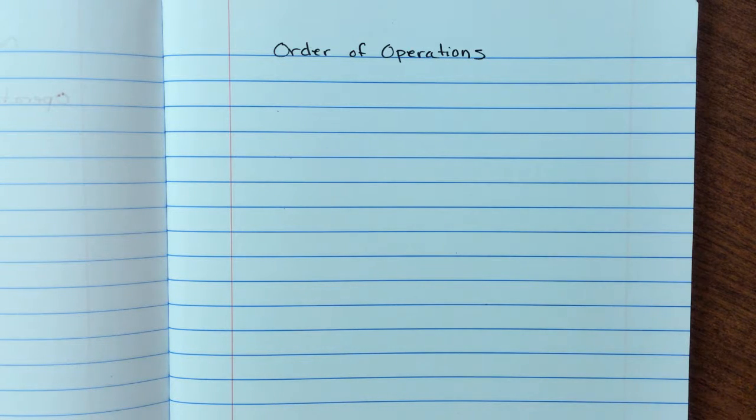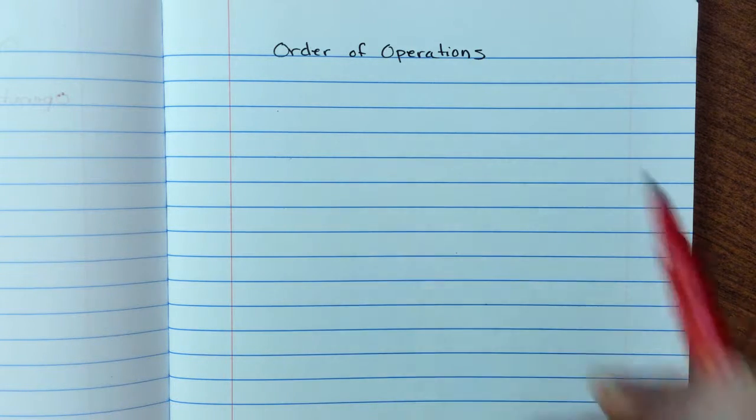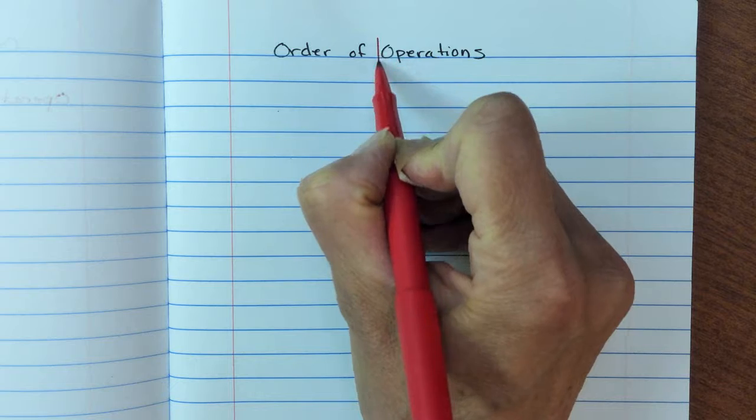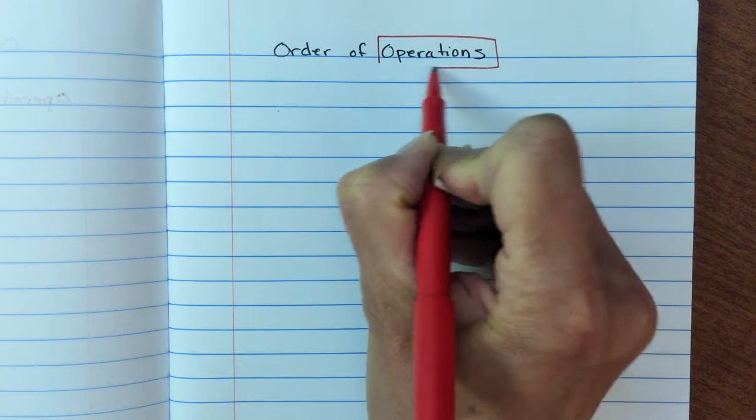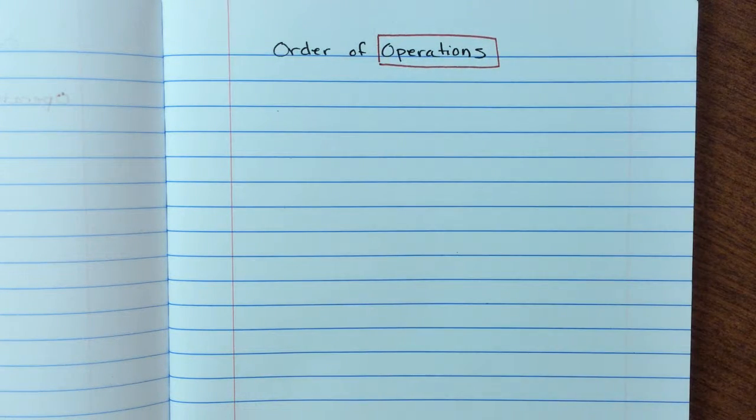Let's talk about order of operations. Order of operations is something that many people continue to have difficulty with when solving math. I'm going to try to simplify it in such a way, hopefully, that you won't have too much difficulty with it. So the first thing I want to talk about is what are operations.